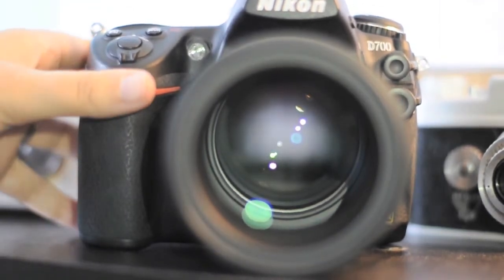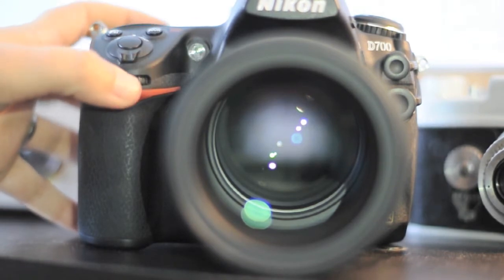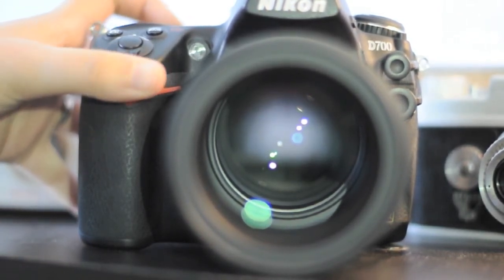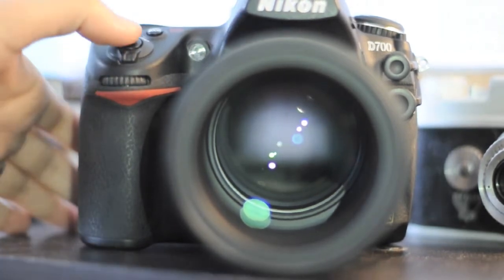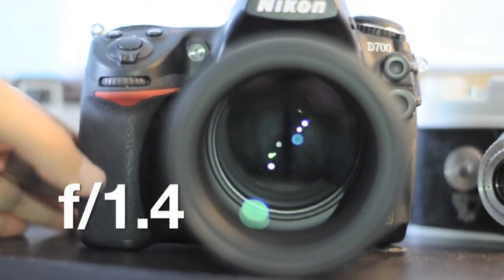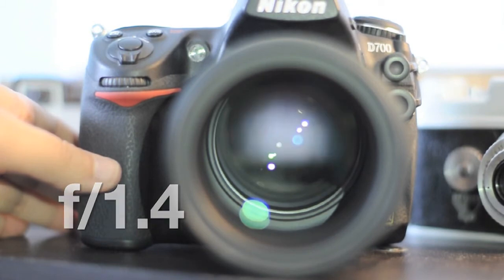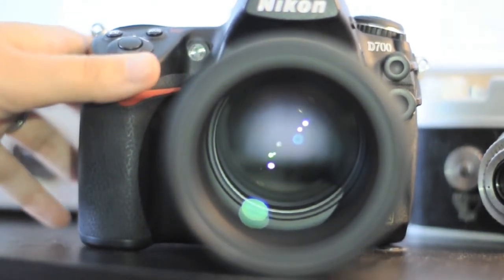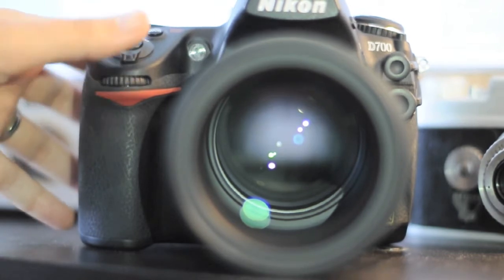I'm going to go ahead and start as wide open as possible, so I'm going to go down all the way. This lens goes down to 1.4. So I'm going to take a 2-second exposure there. And so that was completely wide open. Really, really wide. Let's do 2.8.